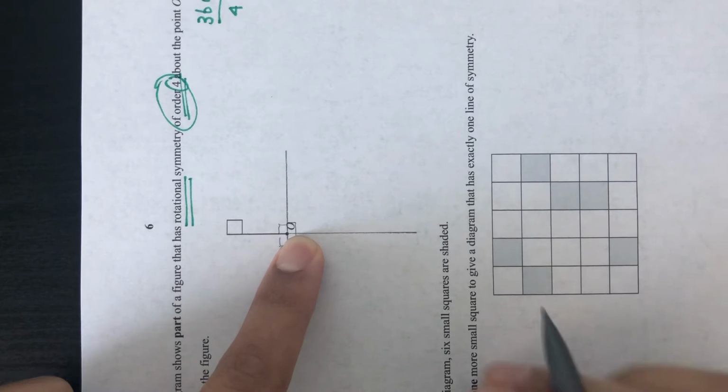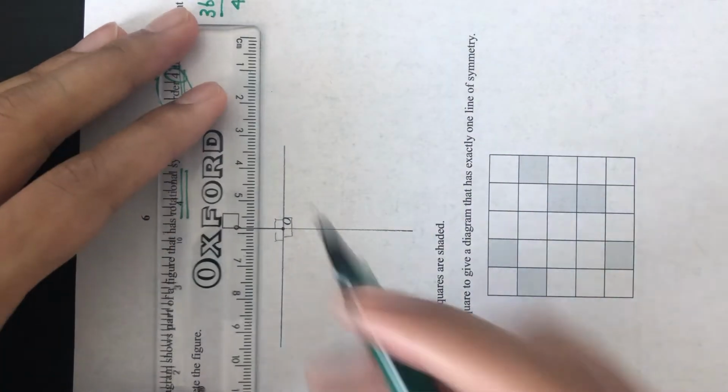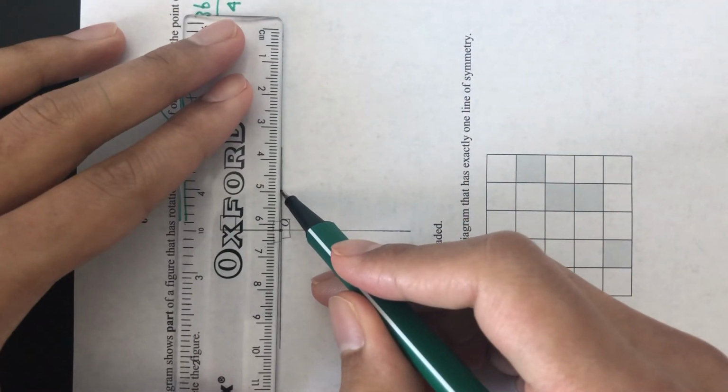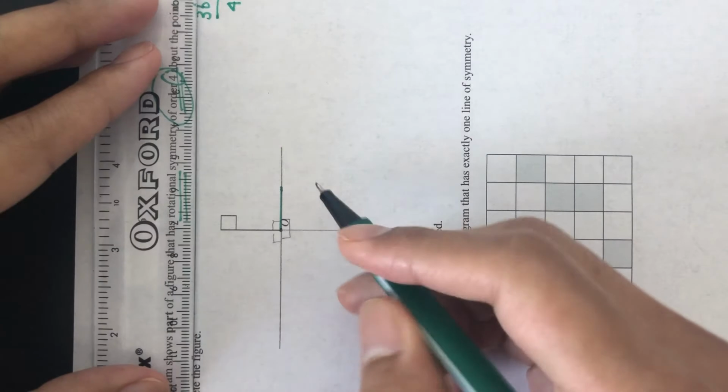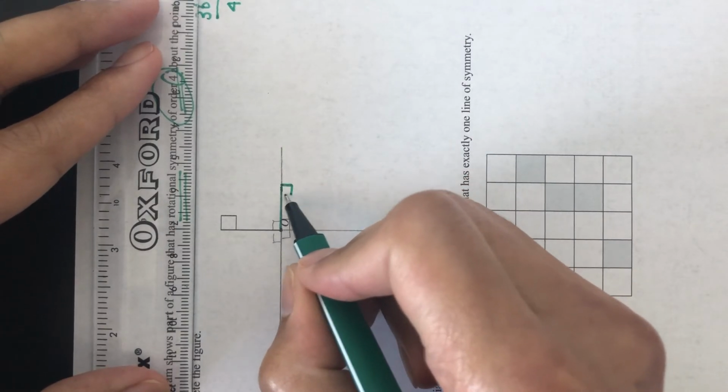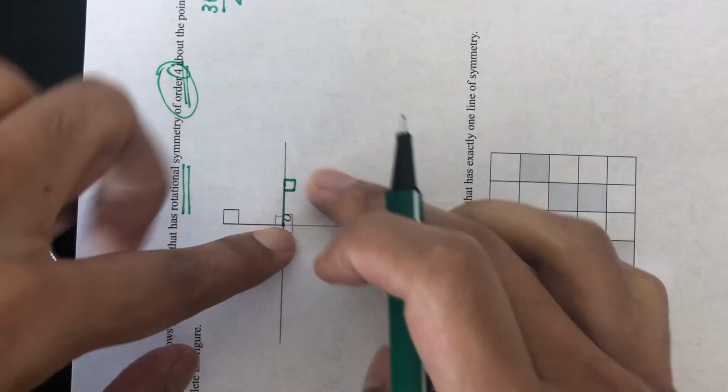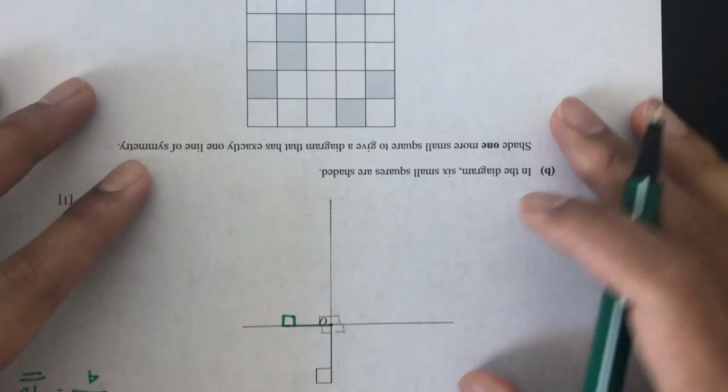It will become like this, which I will draw. So you'll have to use a ruler and measurements, but I will just do it approximately. And then you have to do the same thing, 90 degrees. It will come this way.